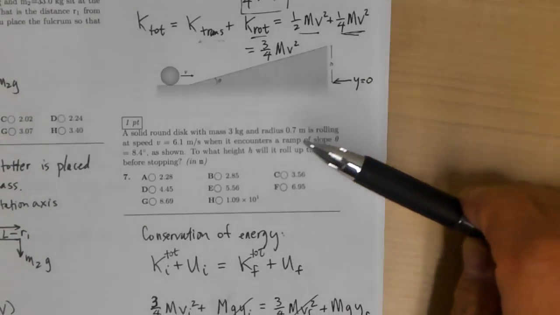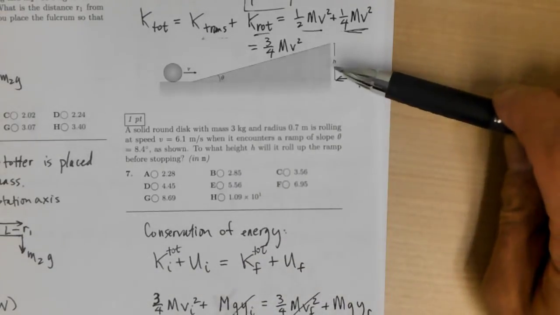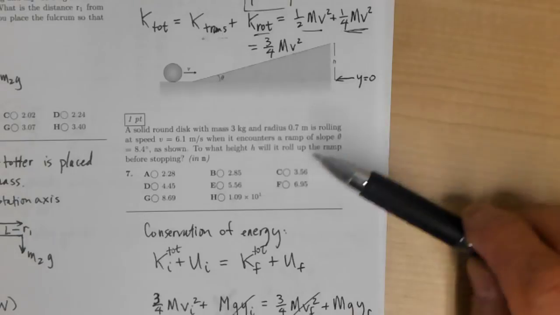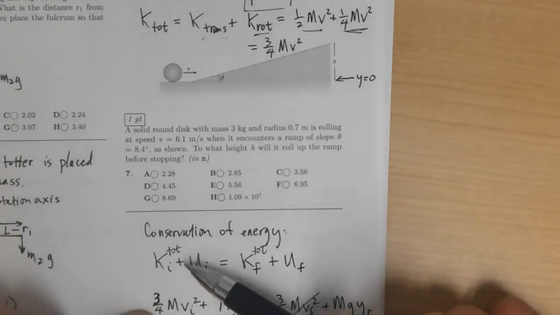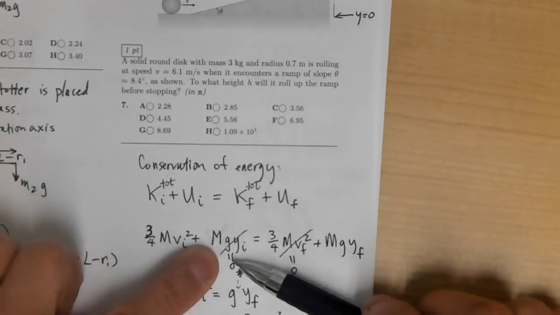Now it's conservation of energy. It starts with only kinetic energy, from the ground, y equals 0. So I have 3/4 m vi squared plus the initial potential energy, which is 0 since y is 0.